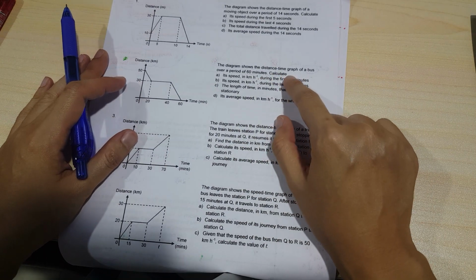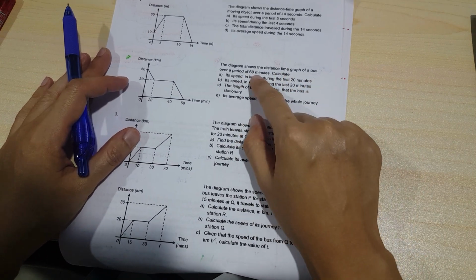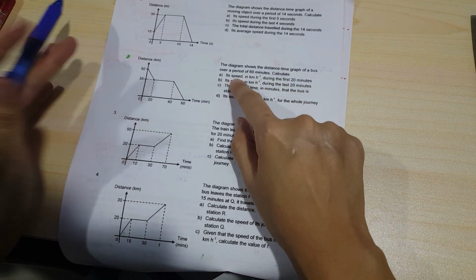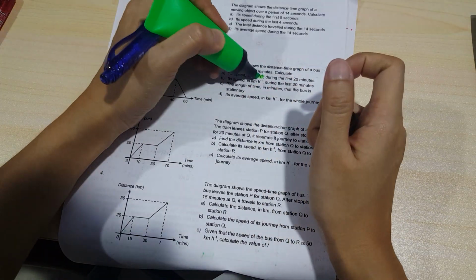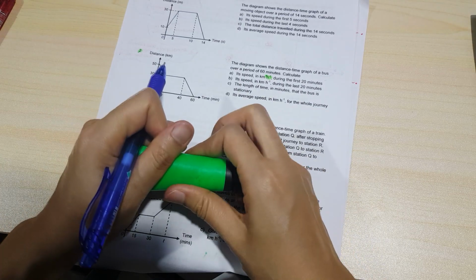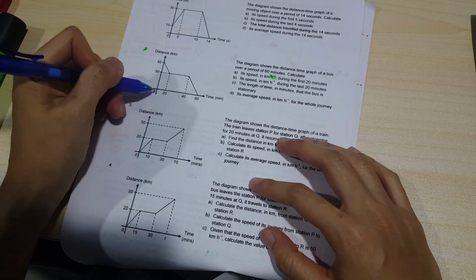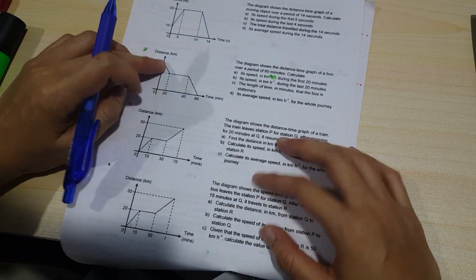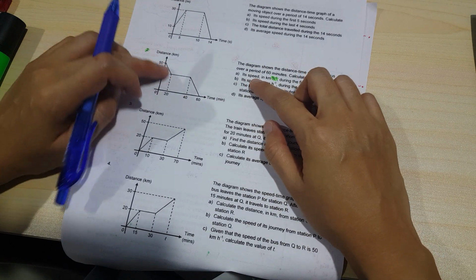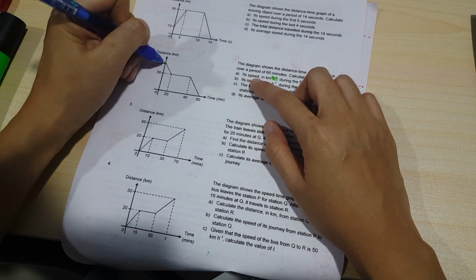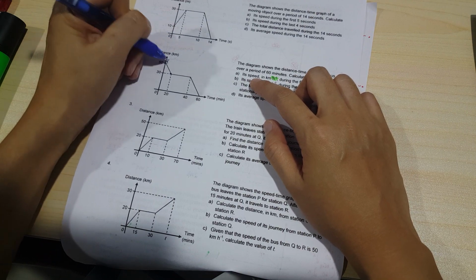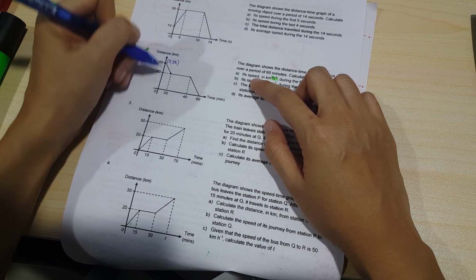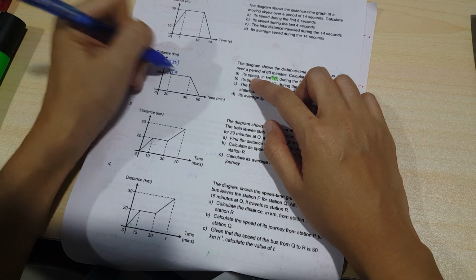The diagram shows the distance time graph of a bus over a period of 60 minutes. Calculate its speed, kilometer per hour, during the first 20 minutes. First 20 is here. Speed means they ask you to find the gradient between these two. So these 2 points take the coordinate. X coordinate is 0, Y is 50. How about this? 20, 30.